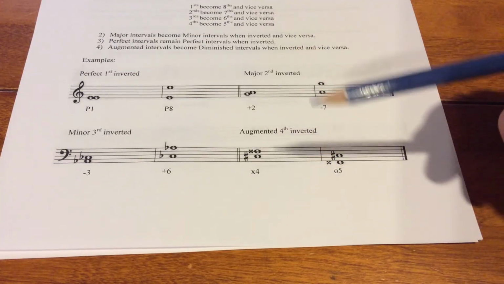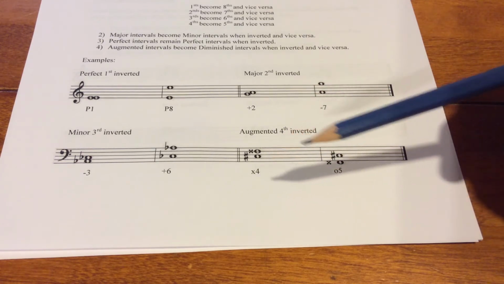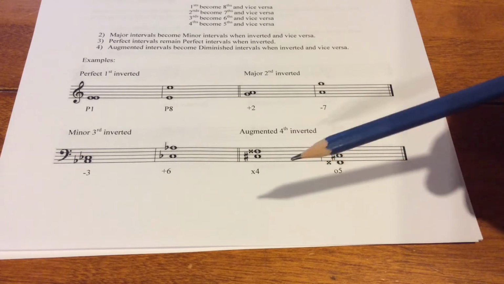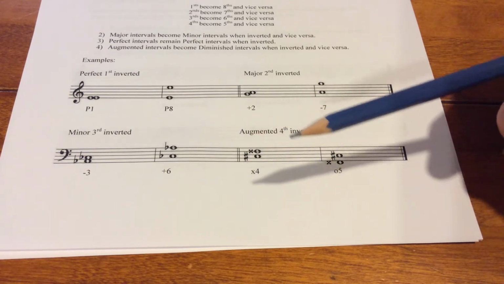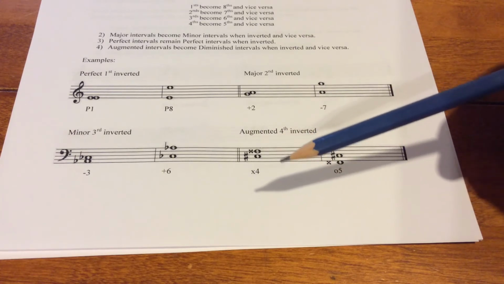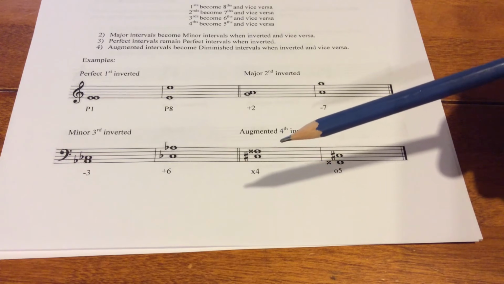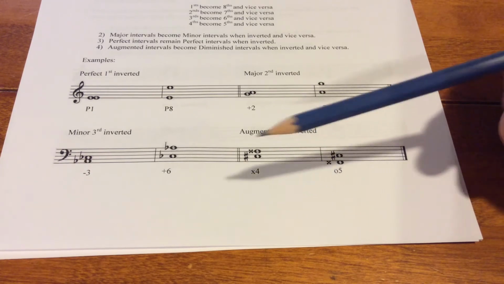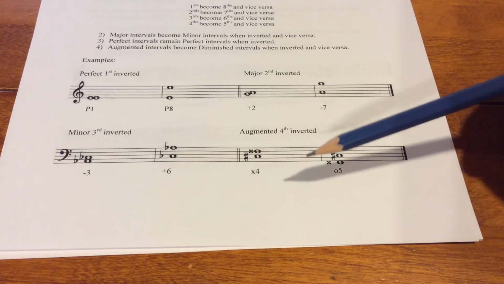And an augmented interval, the F double sharp was lowered by an octave to create the diminished fifth. So the first part of inverting intervals is still always going to be identifying what we have originally, still treating it like a regular interval, still treating it as we are trying to find a benchmark, and then determining what's taken place from there.